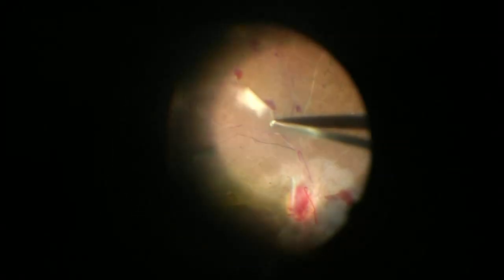As you begin to dissect these membranes, you will have the opportunity to start detaching the posterior hyaloid. Here, don't rush and proceed calmly. Always visualize the tip of the vitrector to ensure you don't grasp a piece of retina hidden beneath those membranes. Patience is the key.